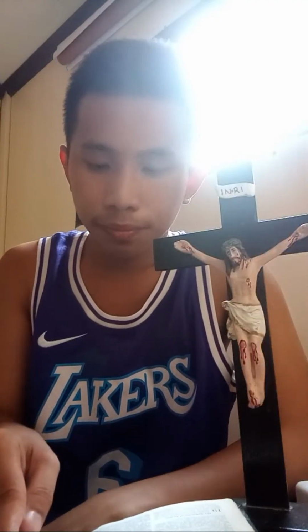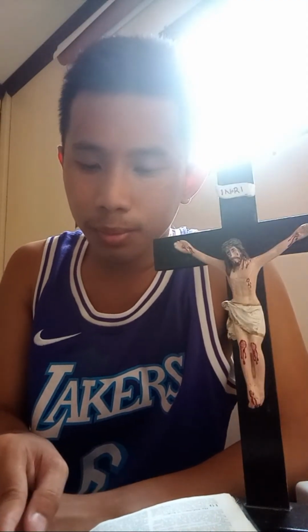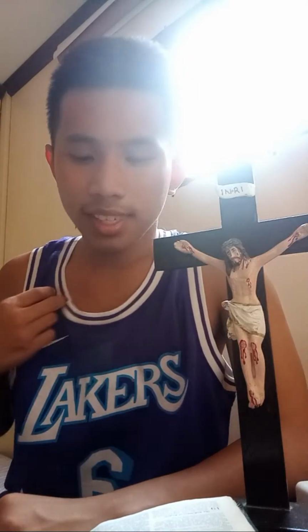Early the next morning, Abraham hurried to the place where he had stood in the presence of the Lord. He looked down at Sodom and Gomorrah and the whole valley, and saw smoke rising from the land like smoke from a huge furnace. But when God destroyed the cities of the valley where Lot was living, he kept Abraham in mind and allowed Lot to escape to safety.